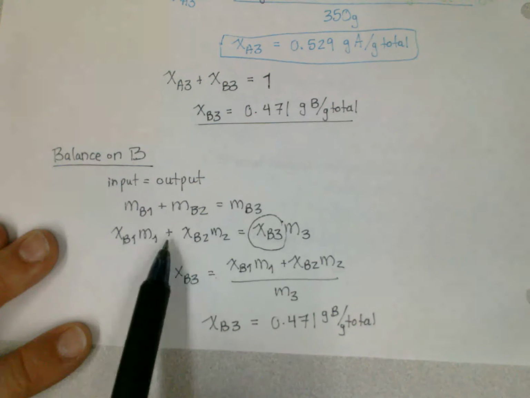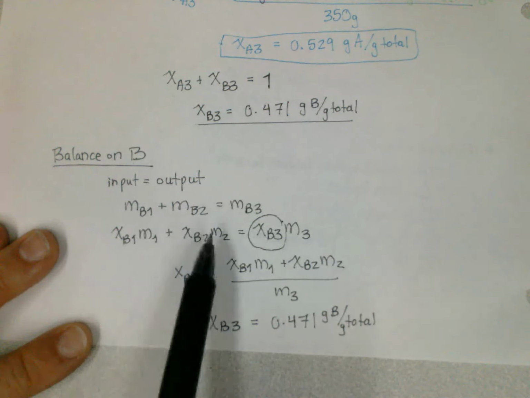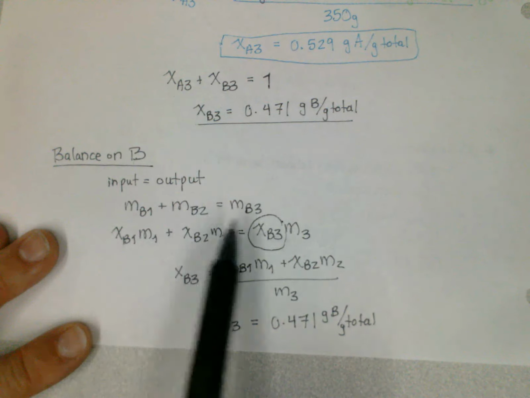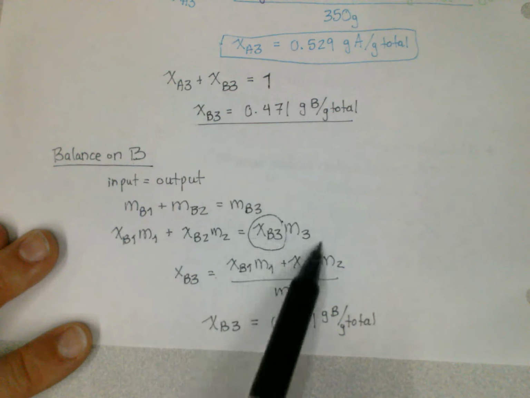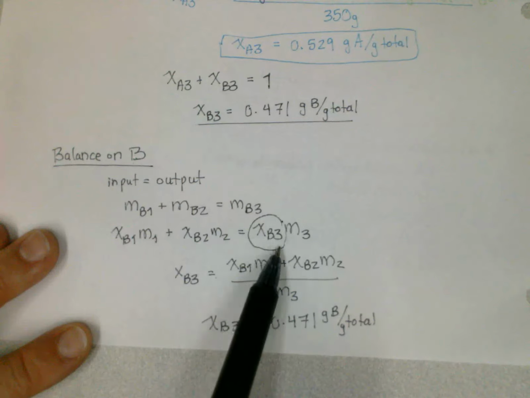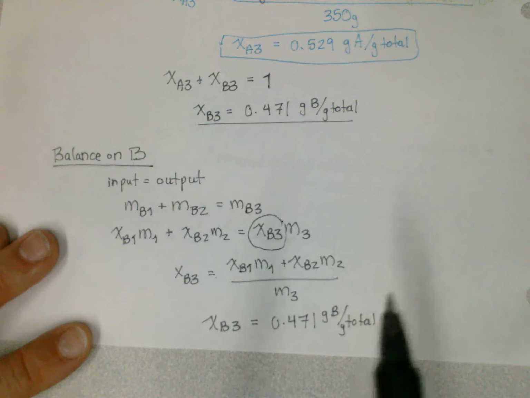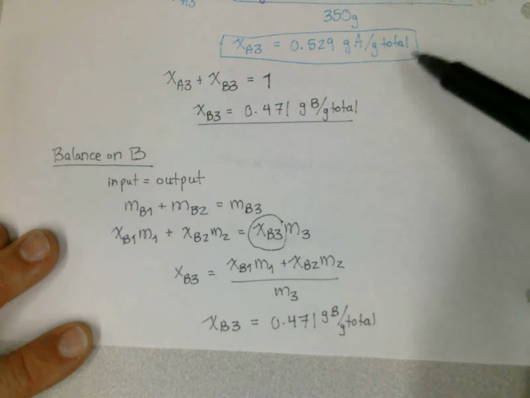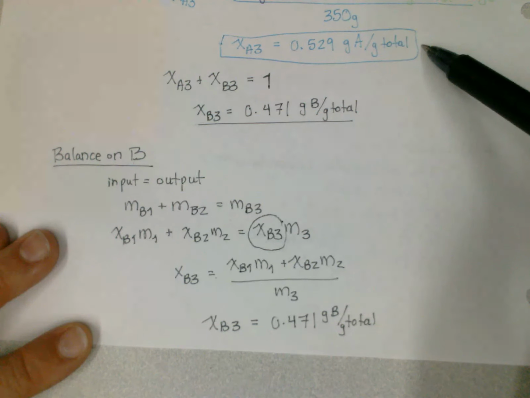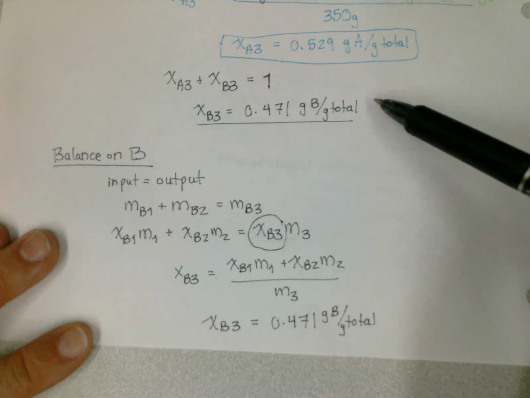The other thing you could do here is plug in all the values in this line. And this side of the equation must equal this side of the equation. And that would be back substitution. Okay, so there are two ways once you've found one of the compositions, because there are only two species here.